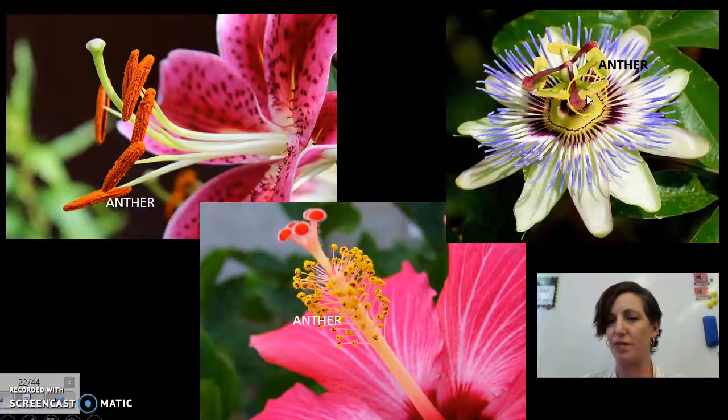And then we have the passion fruit flower. The anthers are here. There are 5 of them around the outside of the passion fruit flower, and the pollen is actually underneath them, hanging upside down on the anther of the passion fruit flower.